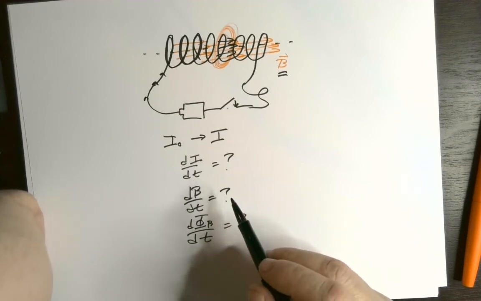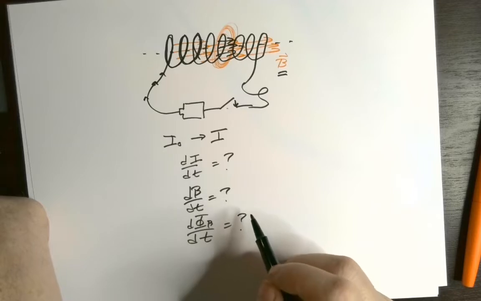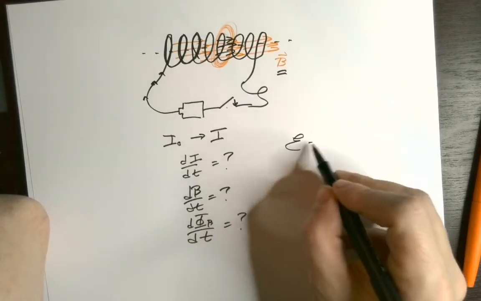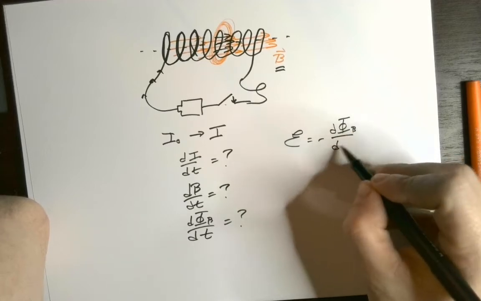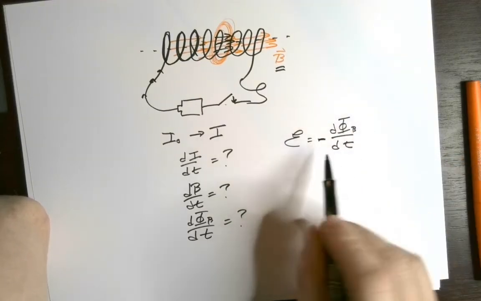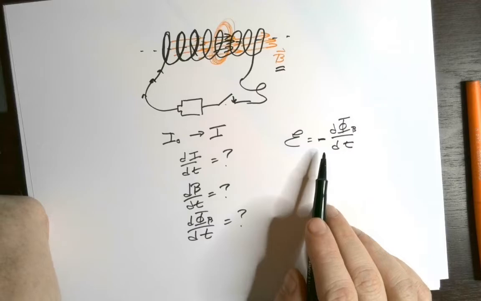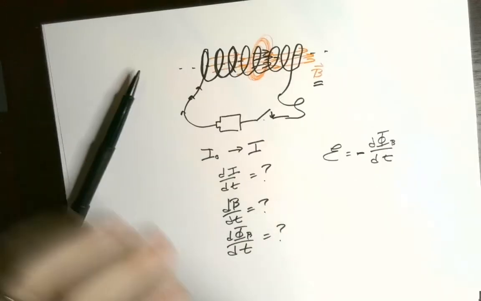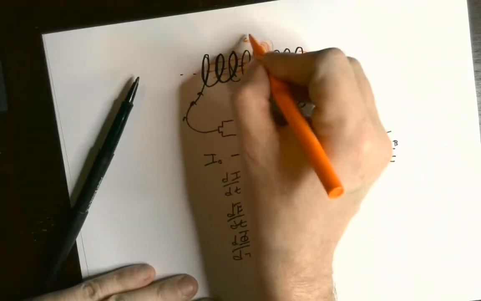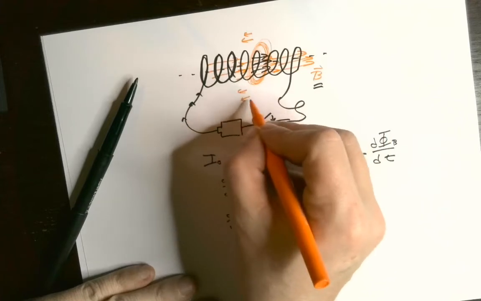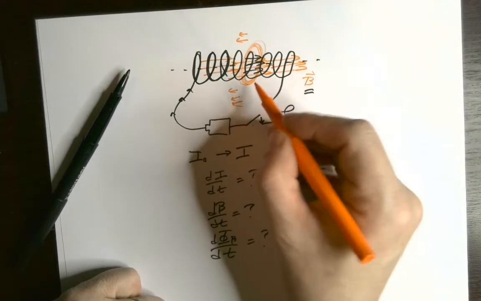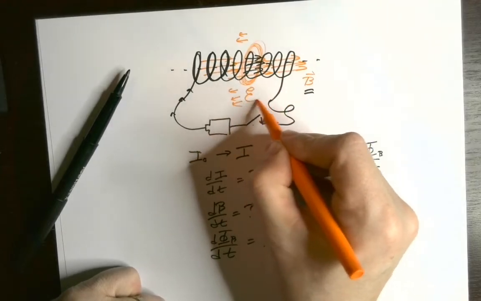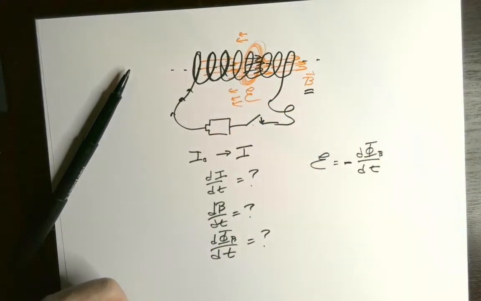And we know from Lenz's law that the minus sign in Faraday's law means that the induced EMF always opposes that change in the magnetic field, meaning that the induced magnetic field in the loop and the induced EMF in the loop will be in the opposite direction of the magnetic field of the loop and the EMF being applied to the circuit.